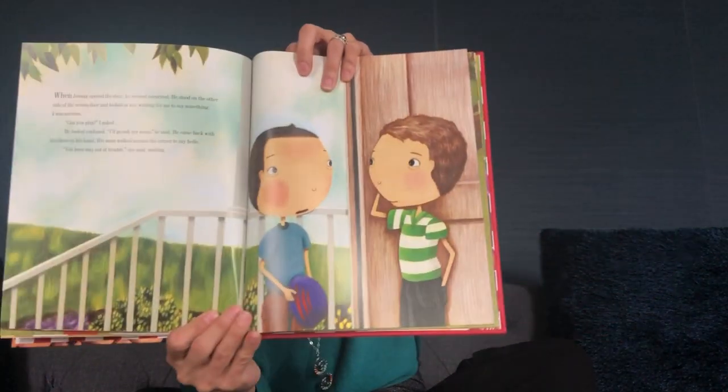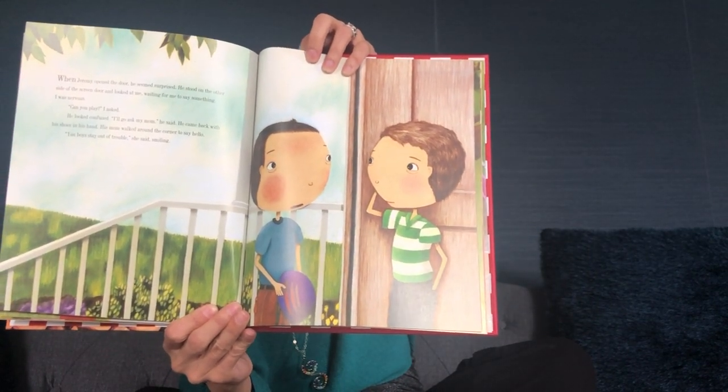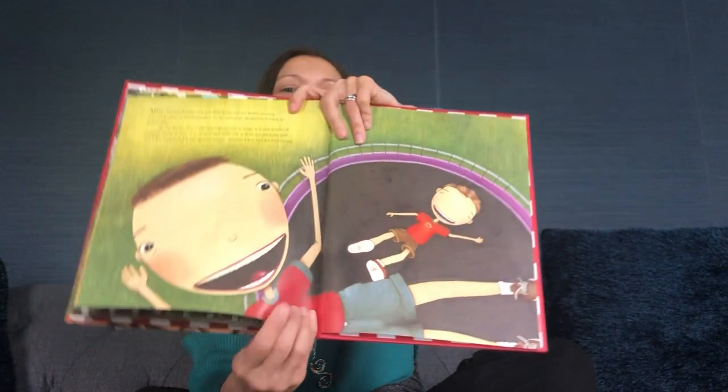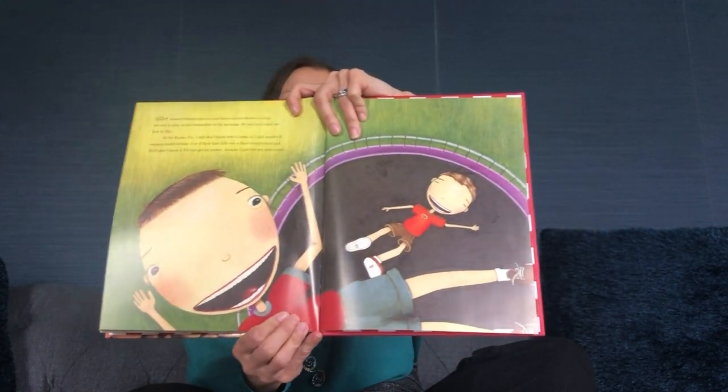When that doorbell rang and he was invited to play. Do you see their faces, girls and boys? And now look at how they feel at the end. They're so happy. I think they're in the green zone. What do you think?